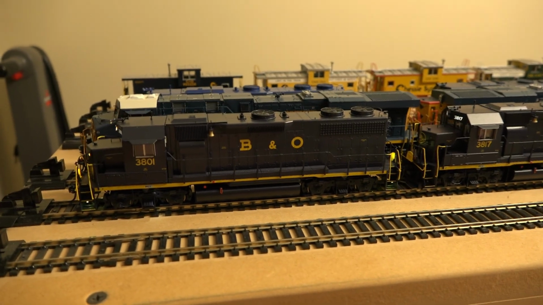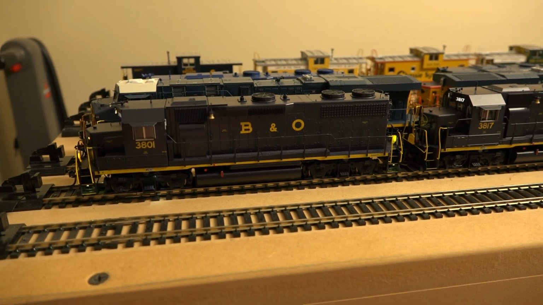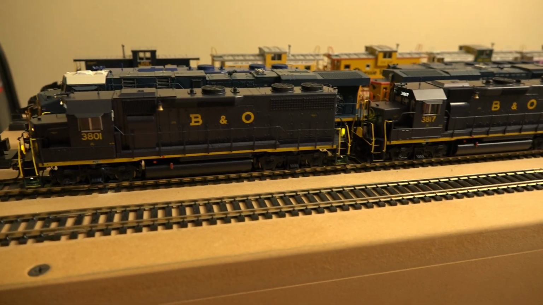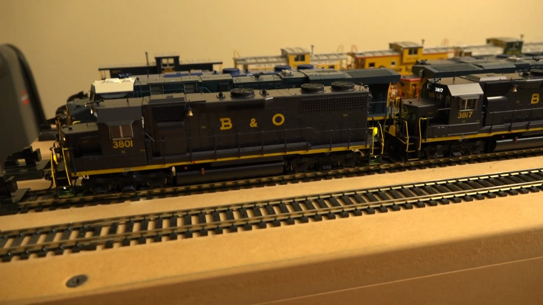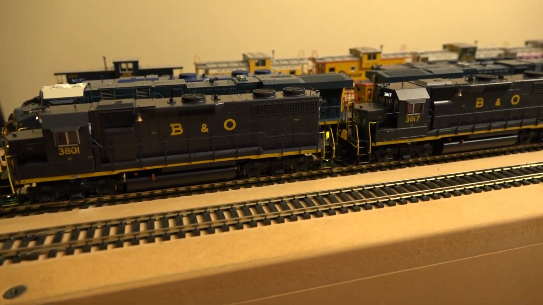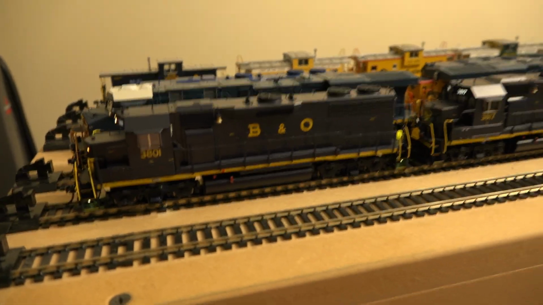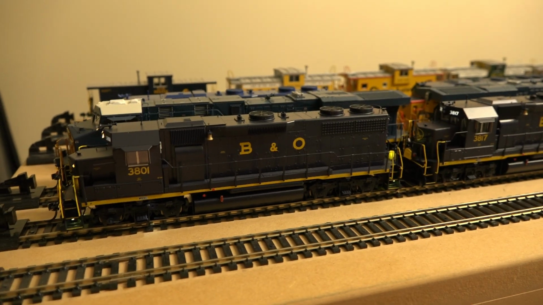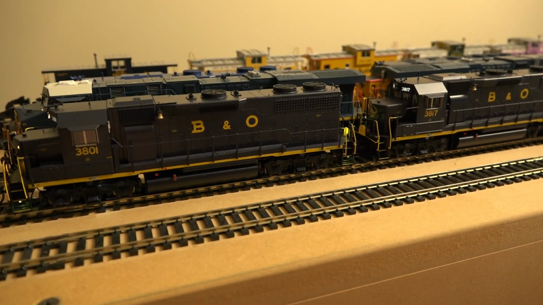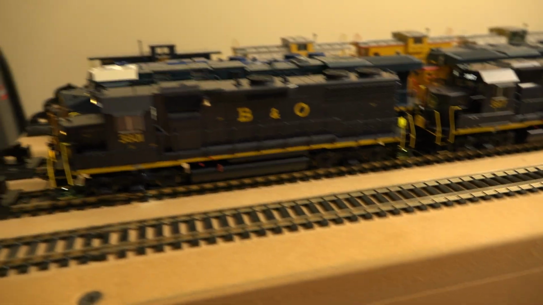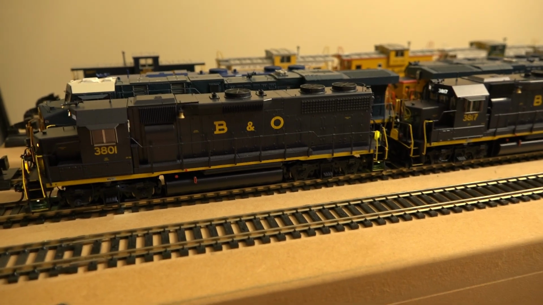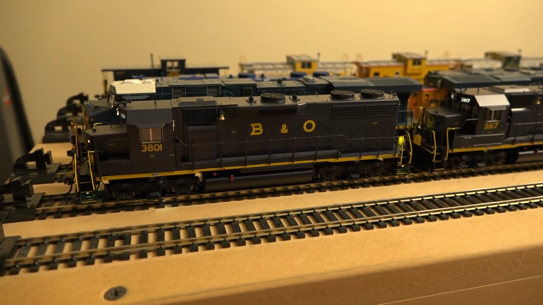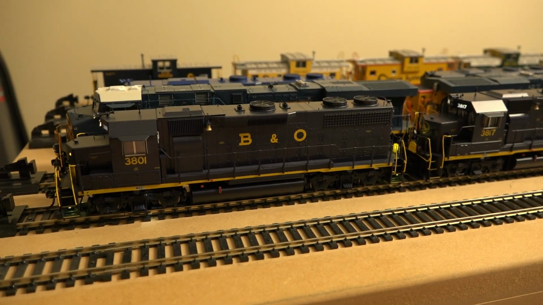Now I've got my acceleration set to, I think, about 48. Deceleration, I don't mess with that, because right now, with such a short layout, if something happens, I want to be able to turn the throttle all the way down and get an instant response. It's not very realistic. But if I hit the F11 brake, then it brakes very realistically, and I believe I might have that set at 48 too.